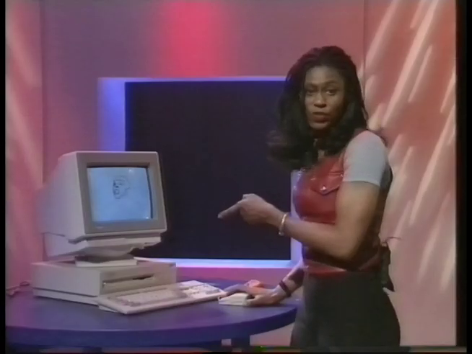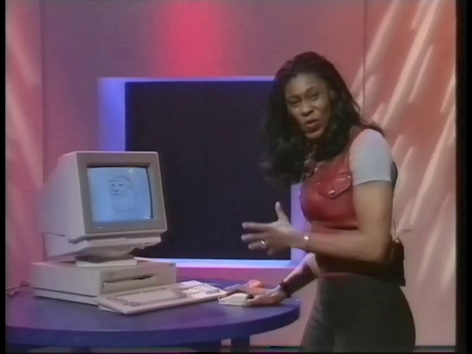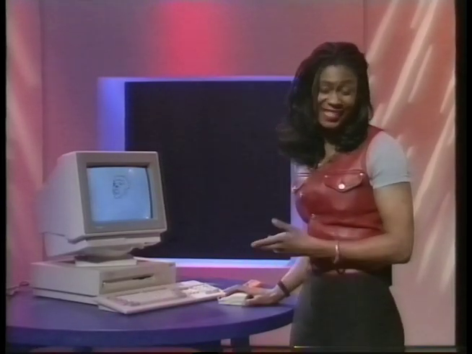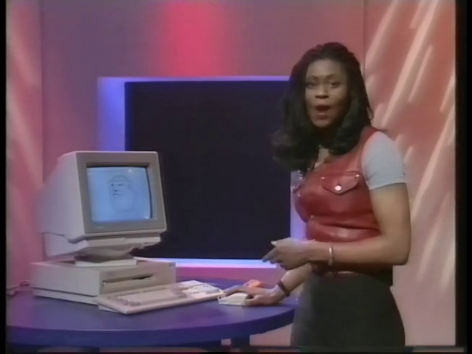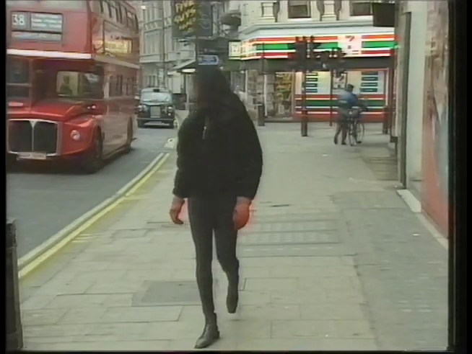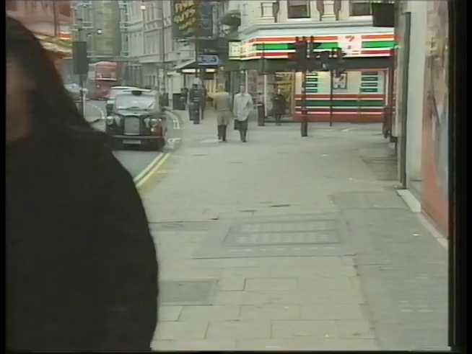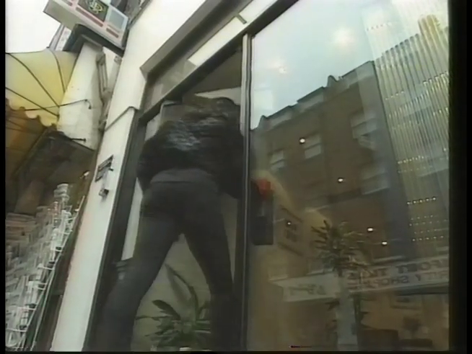But it makes you wonder, if home computers can do amazing special effects like that, what are the professionals up to in their state-of-the-art machines? I went down to London's West End earlier to find out. Christian Hogue is one of the top computer graphics people in the world. He worked on the blockbuster movie Terminator 2.